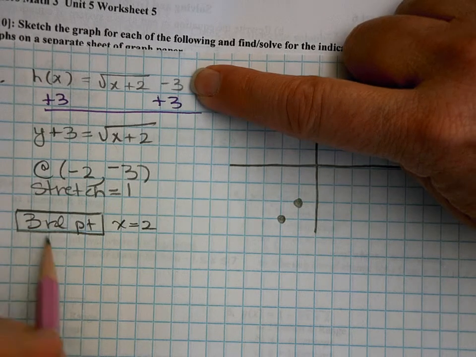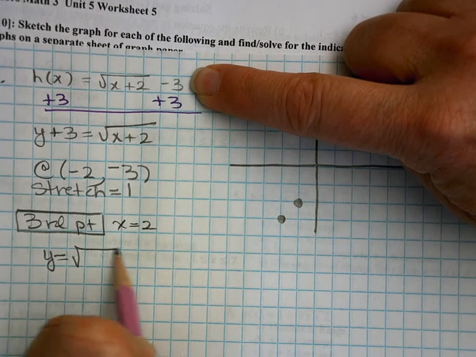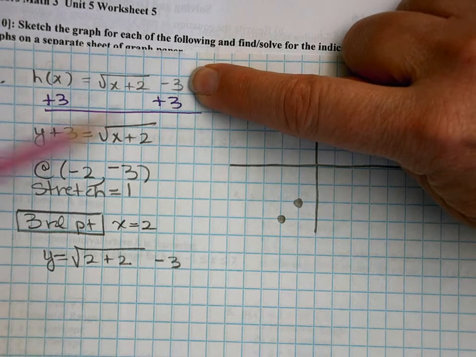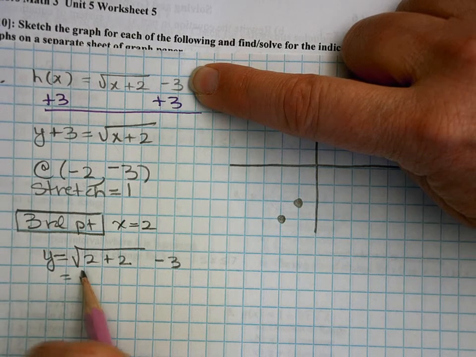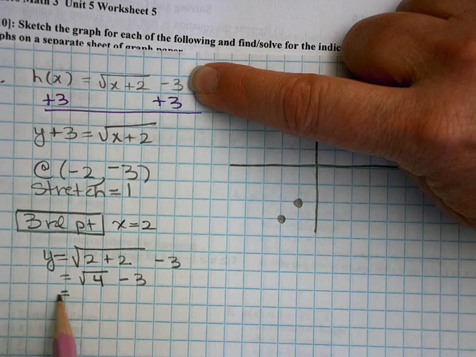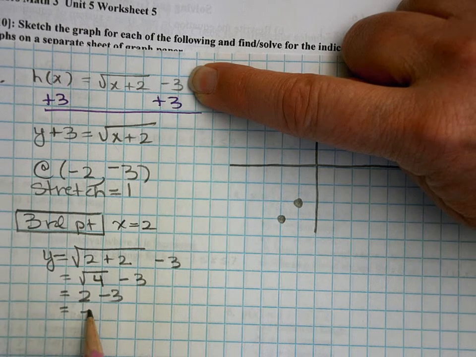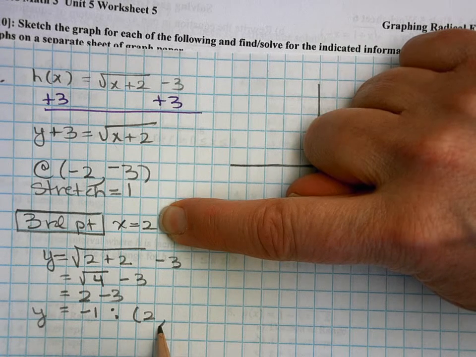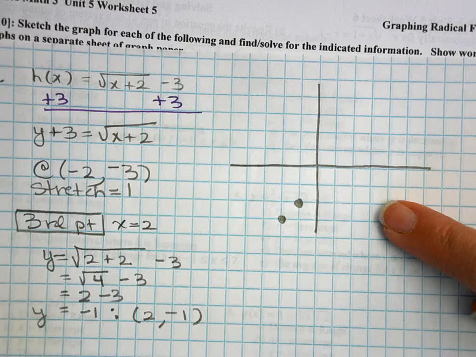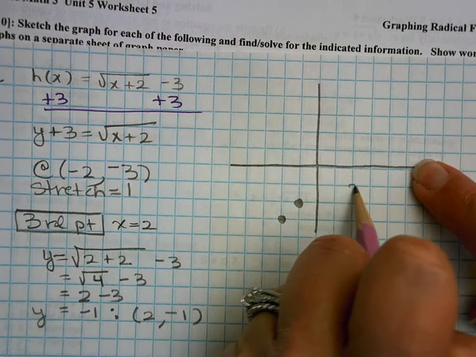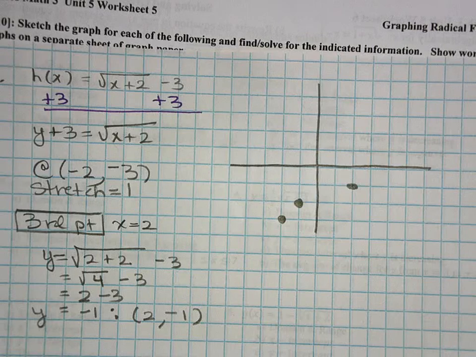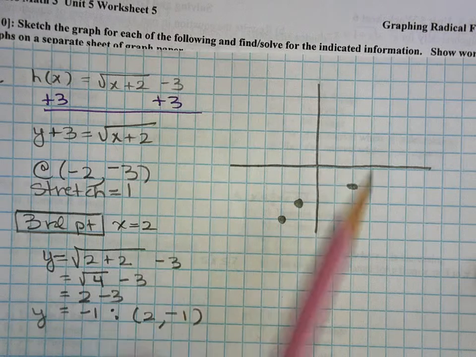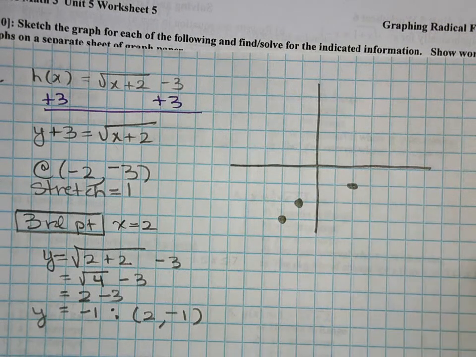So I'm looking at this equation here, and I'm going to replace x with 2. So 2 plus 2, and then minus 3. So I'm going back to the original and replacing x with 2. So then I have the square root of 4, which is 2, and then 2 minus 3 is negative 1. So then that means my ordered pair is when x was 2, my y value was negative 1. So then I'm going to go ahead and graph that over here. I'm going to go to where x is 2 and y is negative 1. And I know I'm going to have to find my x-intercept, so before I graph and connect this, I want to be able to find my x-intercept accurately. So I'm not going to connect this right away. I'm going to figure out what that is next.